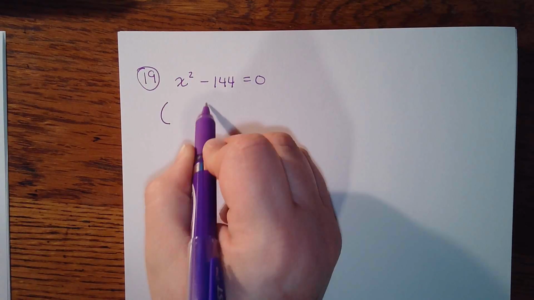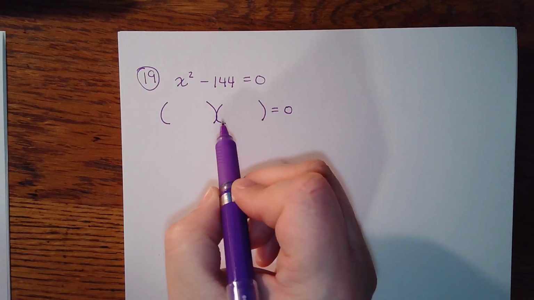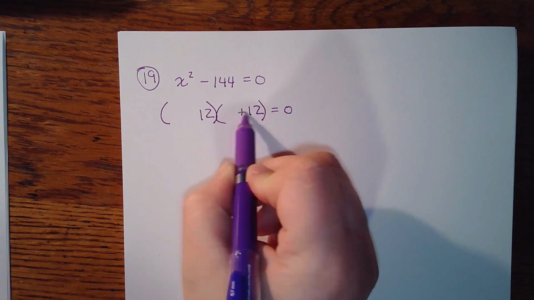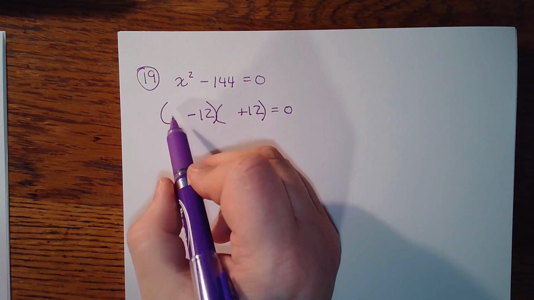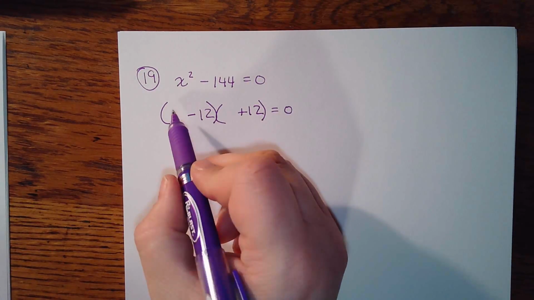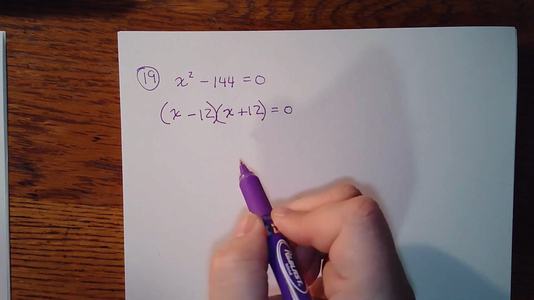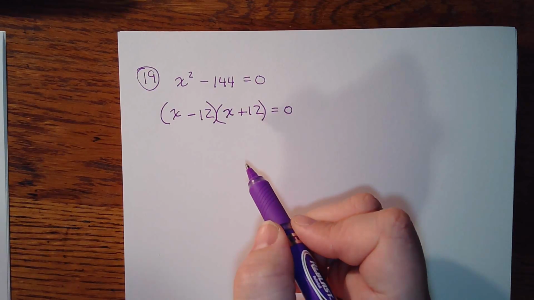So we're going to take the groupings and break it down. The square root of 144 we know to be 12. We have one positive, one negative. The square root of x squared, remember it means split it in half, is going to be x and x. Now, refresher, this is 7.4. We are going to take each grouping and set them equal to 0.